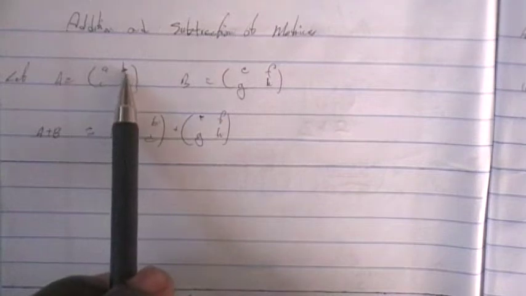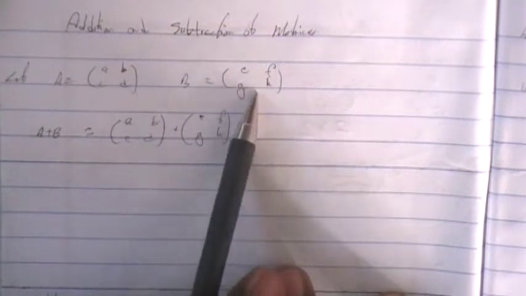Okay, good. Now, this A here is the first element in the first row and the first column. This B is the second element in the first row, but the first element in the second column, and so on. So we want to add A, B, C, D, with E, F, G, H, and see what it looks like.